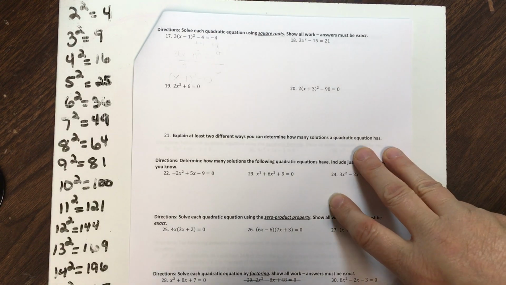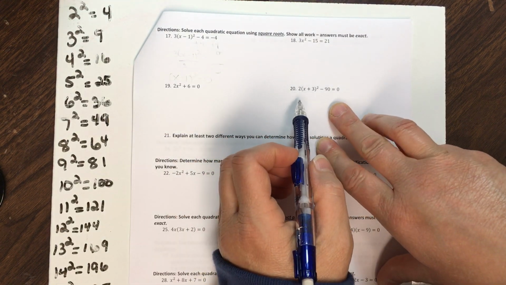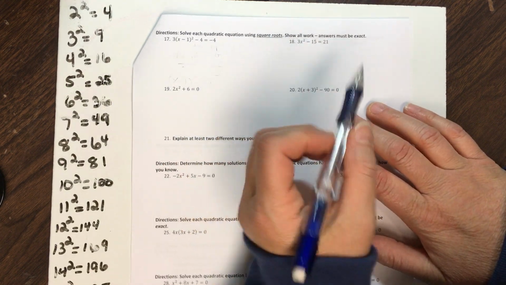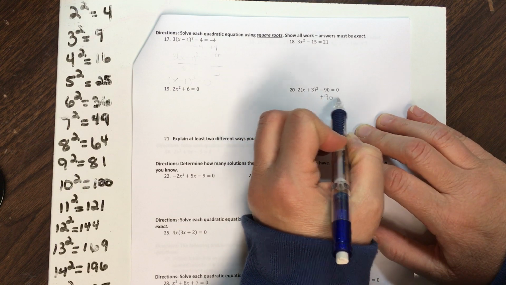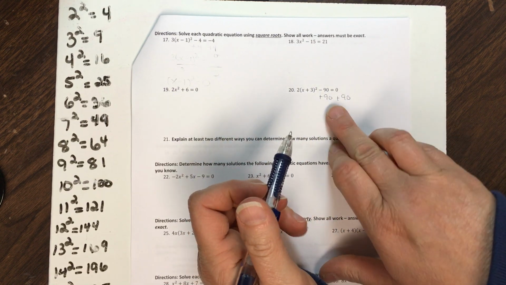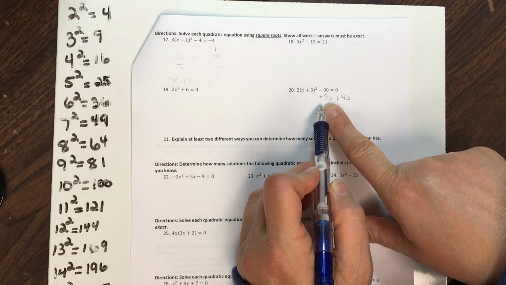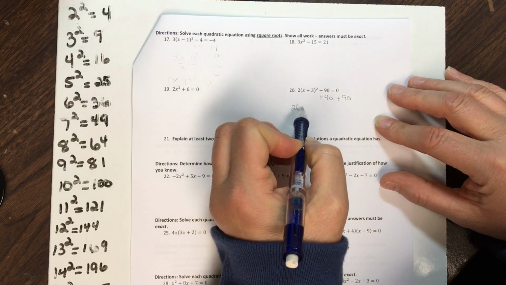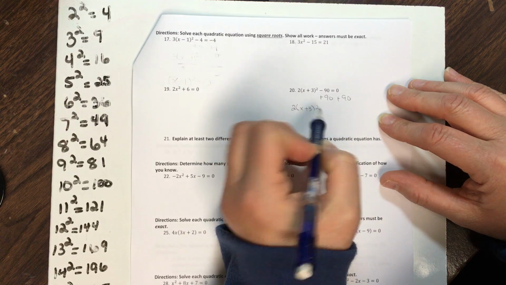All right, we're on page 2 of the review. So I'm going to go over here and work number 20. What they're asking us to do is use square root. The first thing I'm going to do is move this to the other side by doing the opposite. Whatever I do to one side, I have to do to the other. Now I'm going to rewrite where I'm at so I know exactly where I'm at.